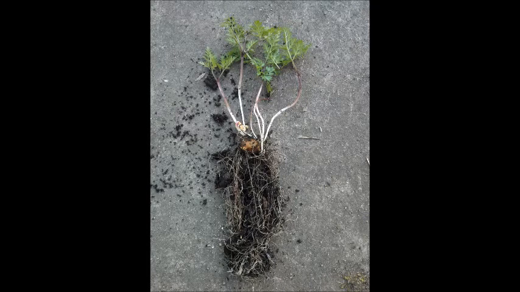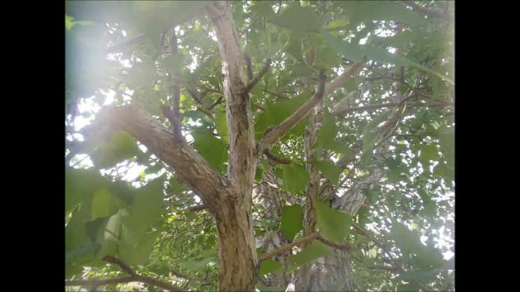The third step is the vascular system, with its true roots and stems with vascular tissue. The fourth step is seeds, meaning they have a unit of reproduction, are multicellular, and have 3 tissue layers. An example is the ginkgo tree.